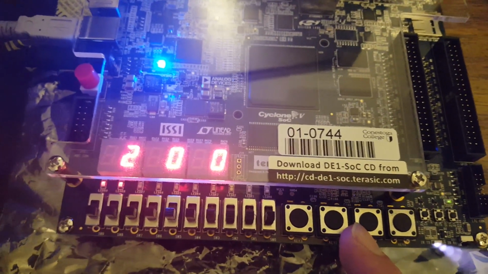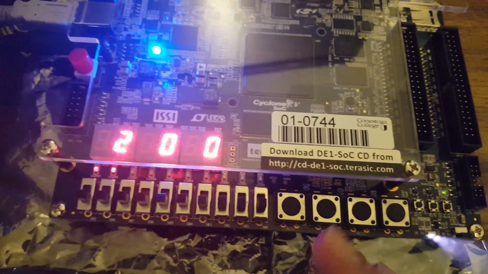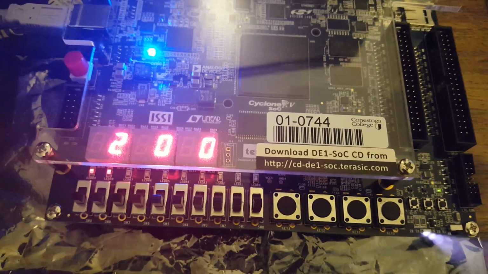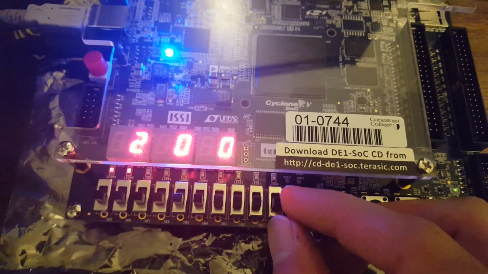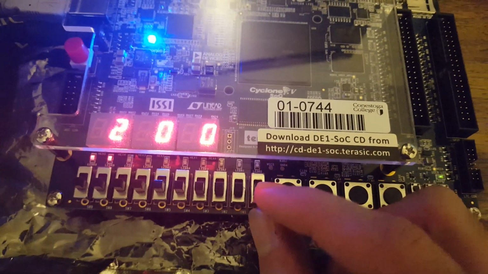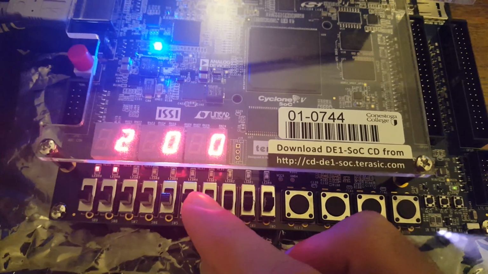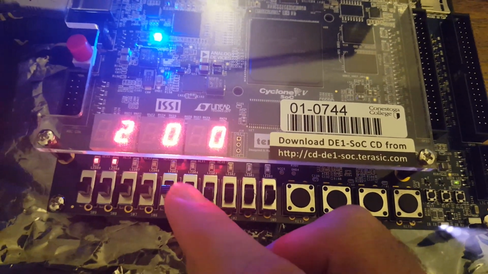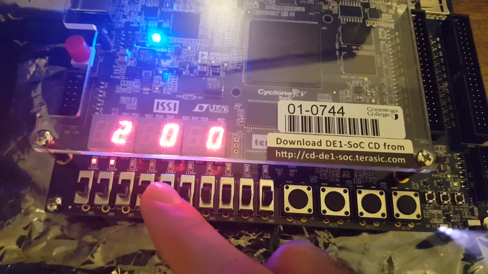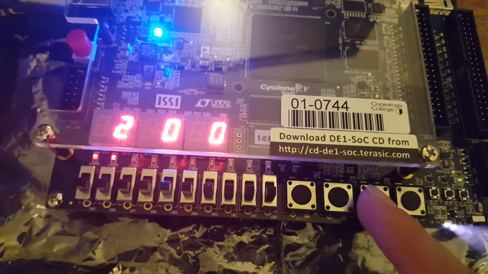So the register file consists of 2 output ports called A and B, and then we've got A select signals and B select signals. So these first 3 switches are used for A select signals, and the second 3, this one and this one, are used for B select, and these 3 keys are used for destination select.